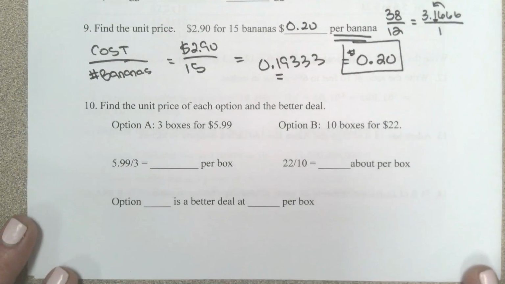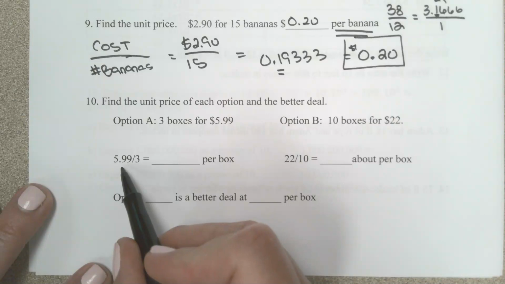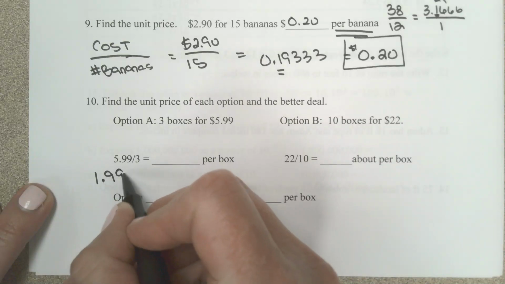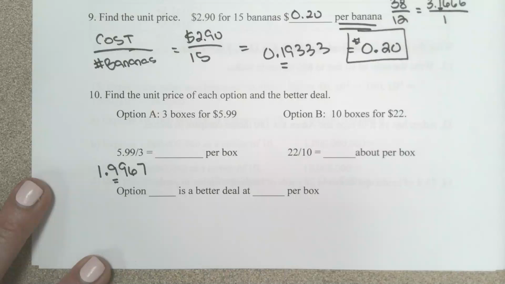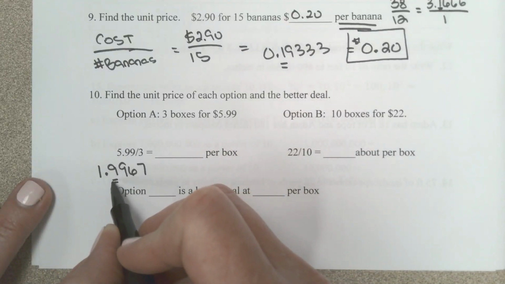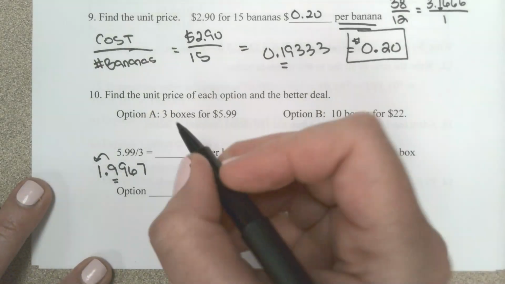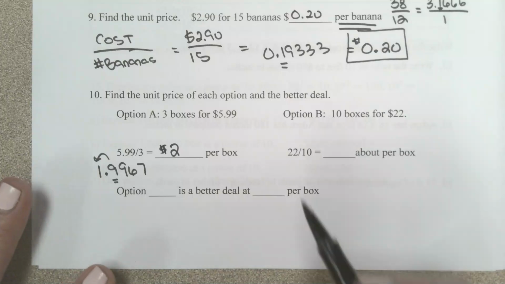Find the unit price to see which one is a better deal. So I have $3.99 divided by 3, which is 1.9967. Assuming we're looking at the prior instructions that say round to the nearest tenth, you look to that 9, that rounds that up, which in turn rounds that number up. So this one is $2 per box.